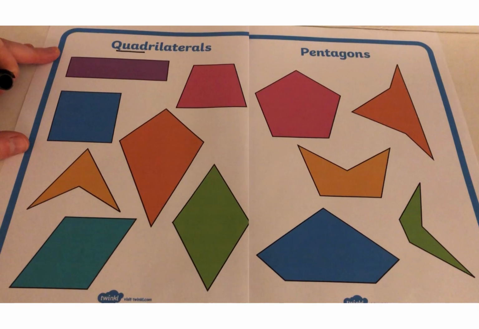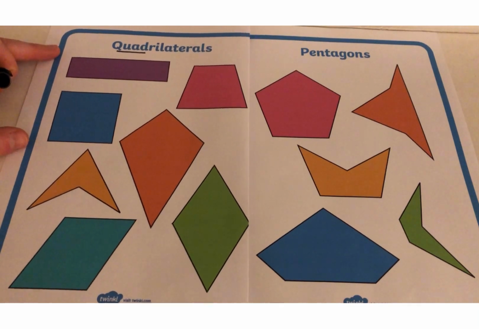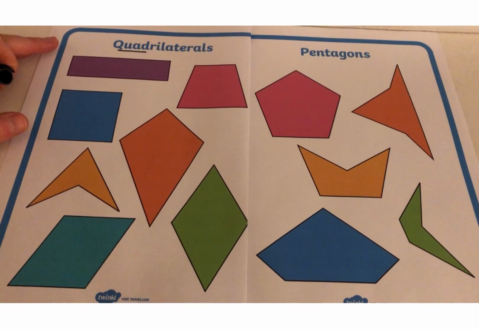Can you work out which are regular? That means that all the sides are the same length and all the angles are the same size. And can you work out which ones are irregular? That means the sides might be different lengths. It means that the angles might be different sizes. Pause the video while you have a think.